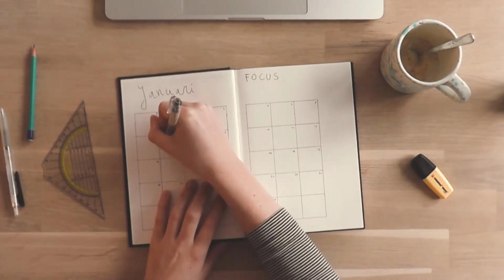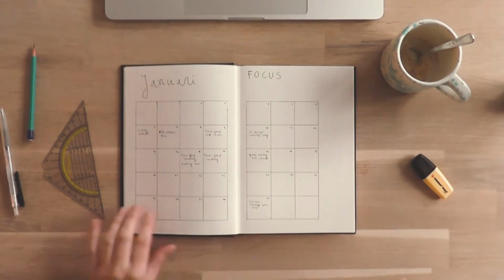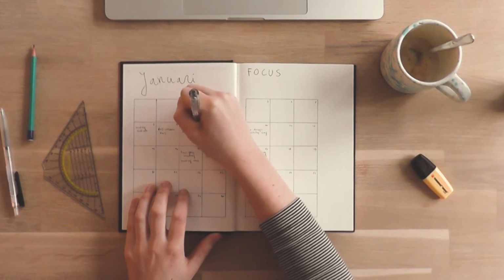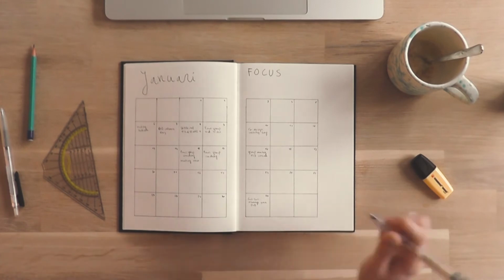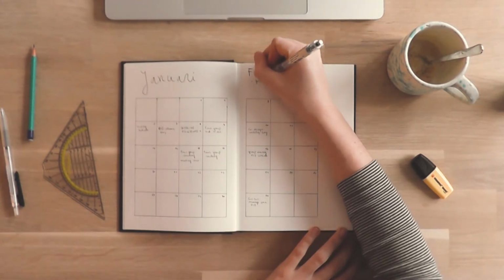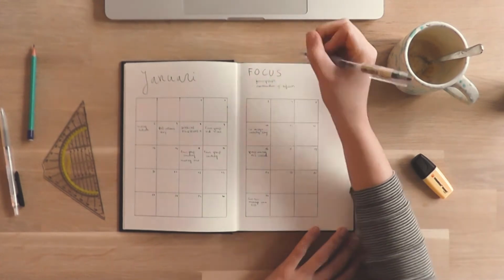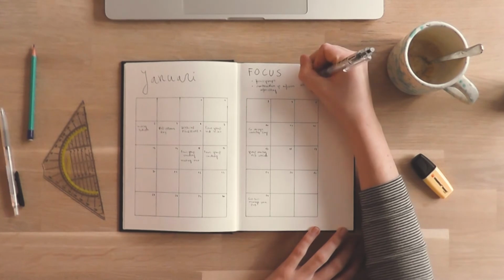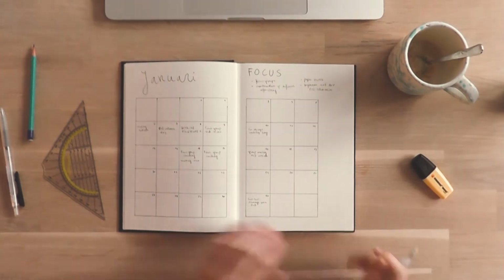I think it helps you remember what you have going on this month and know what you need to focus on if you have any tasks that you need to prioritize. So I think it's very useful to just sit down and spend some time planning your month, even though I think for some people this might seem unnecessary. To me, it makes me feel a lot more at ease if I take some time to do this every month.